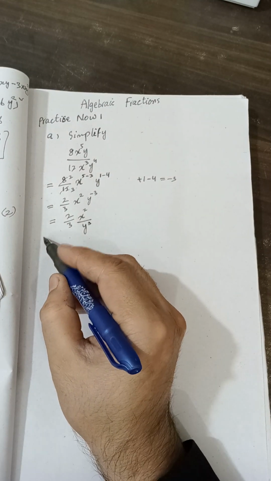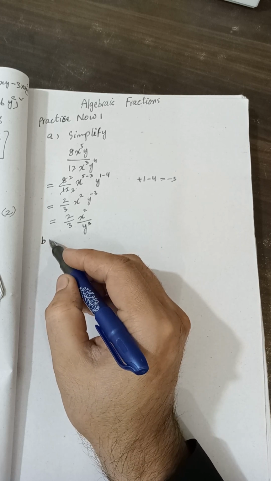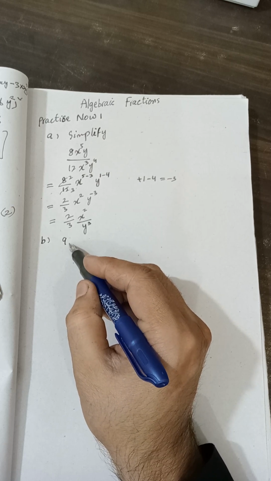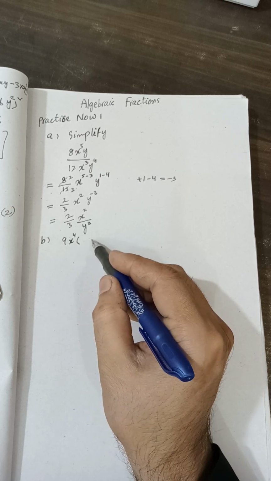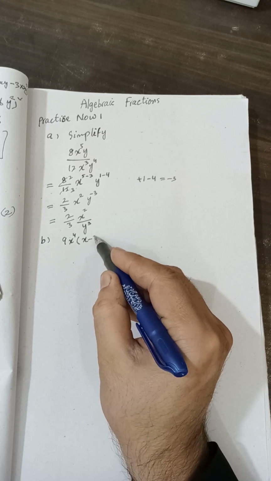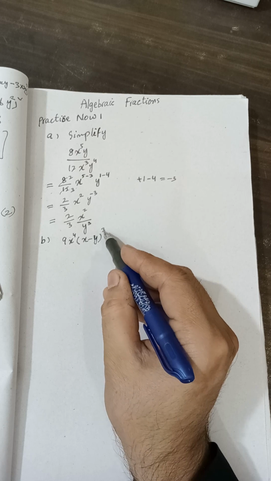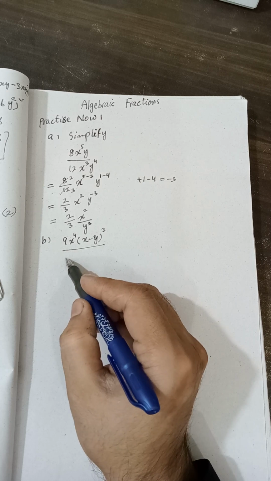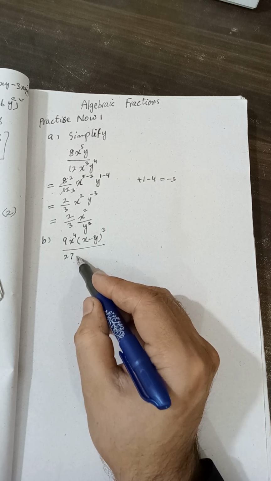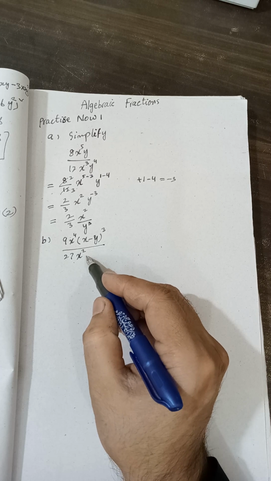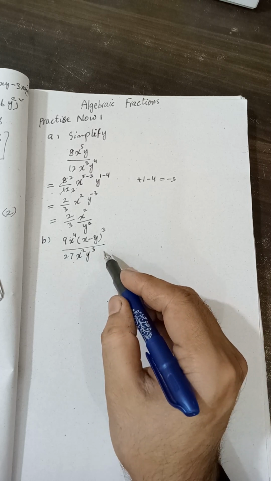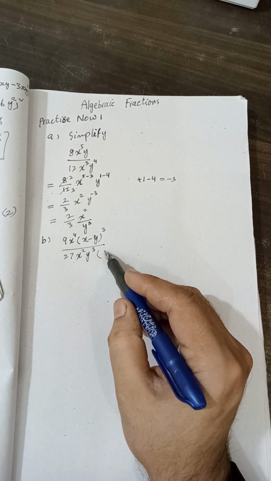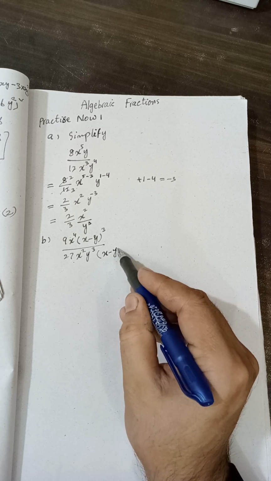Then there is the second part of this question in practice now 1, that is 9x^4 into (x minus y) whole cube. It means that it is 3 times, and in the denominator is 27 x^2 y^3, and then into (x minus y).